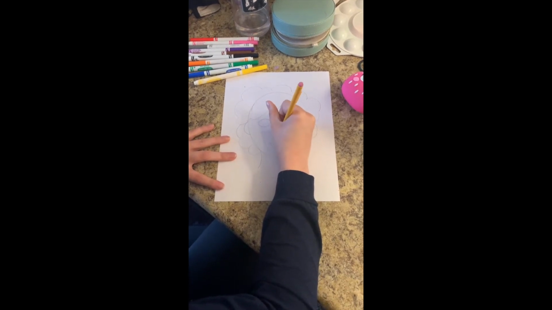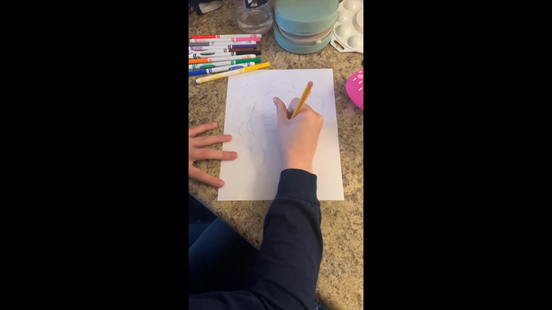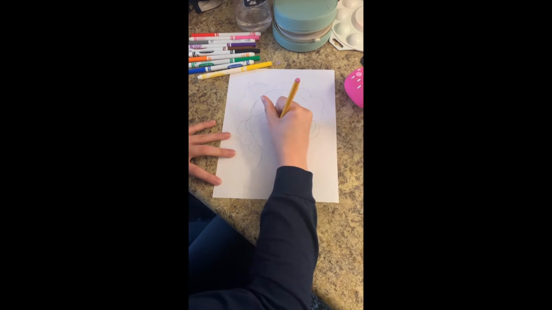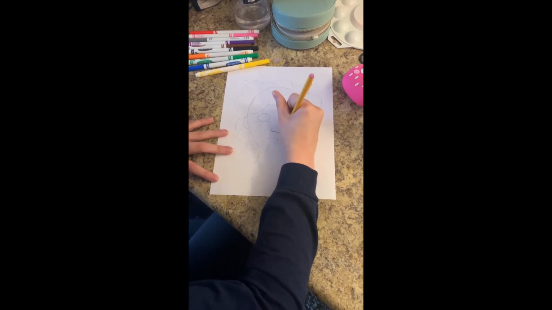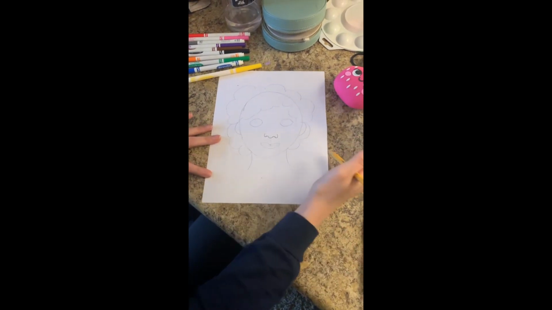So the best way to describe it is a little curly line. And then make it curve up. Make it curve up. And you can make it bigger or smaller depending on how big you want their nose to be.